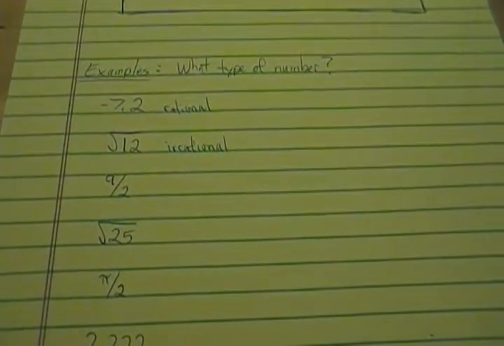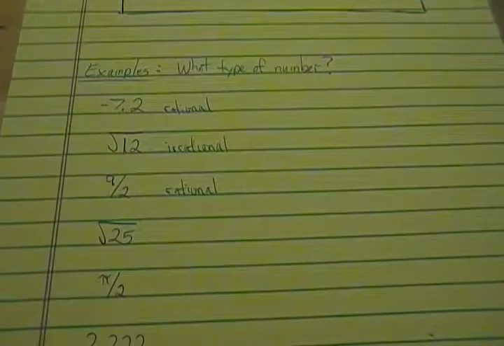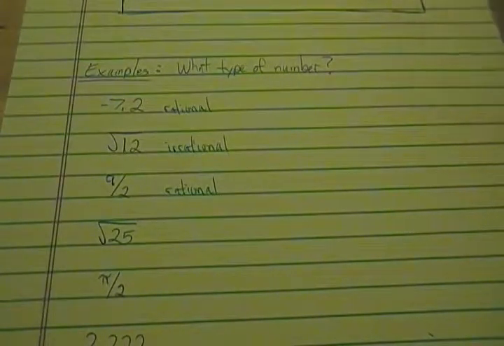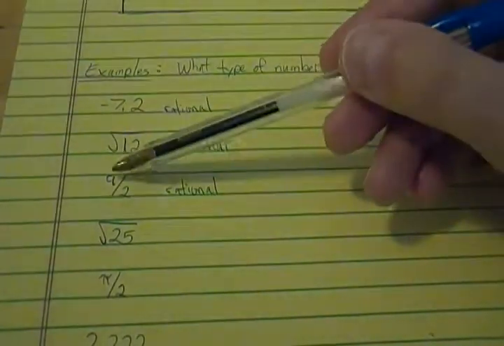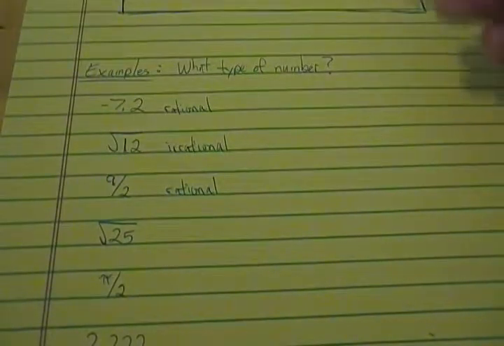9 over 2, right, so that's a fraction. If it's a fraction, it's automatically going to be a rational number. So we know 9 over 2 is going to be rational, but remember, rational numbers contain other categories. They also contain integers and natural numbers. So just because 9 over 2 is a rational number, maybe it could be one of those other ones as well. So we have to figure out what 9 over 2 is equal to, and if it equals a whole number, then it would also be an integer and a natural number.